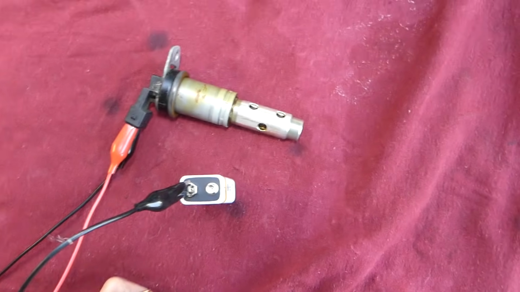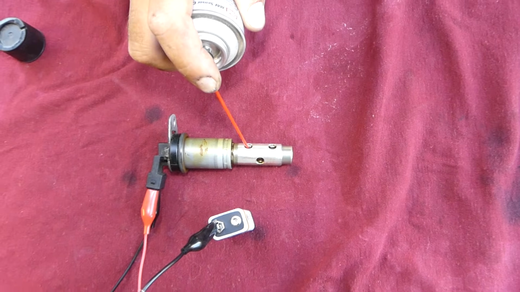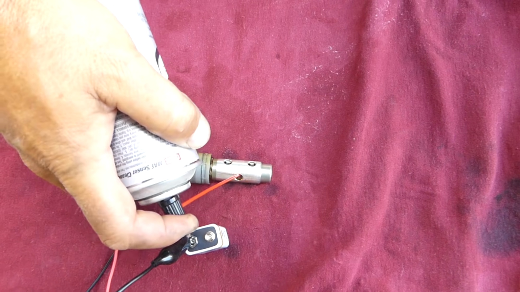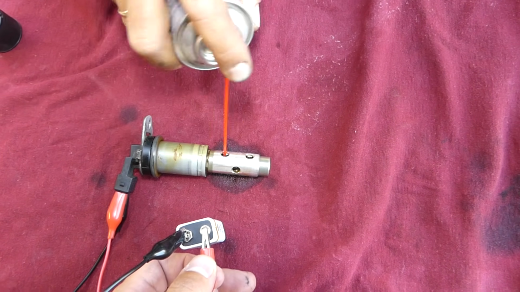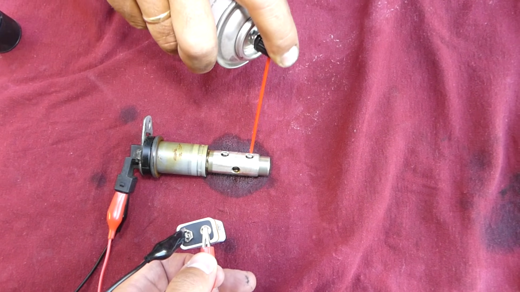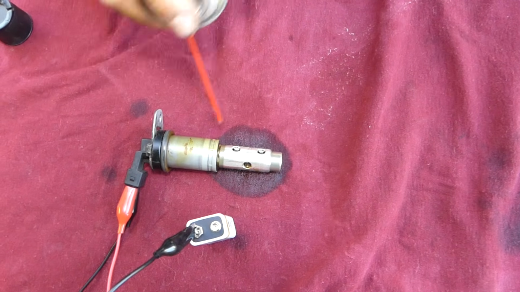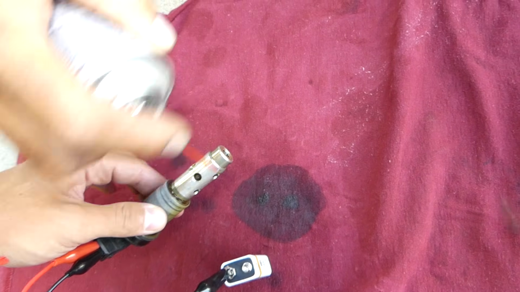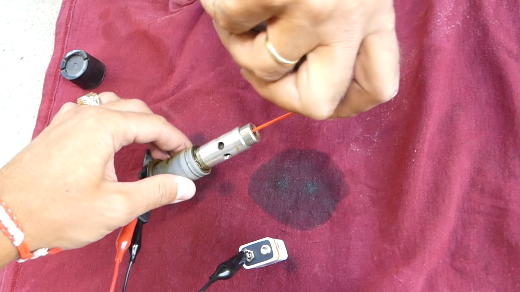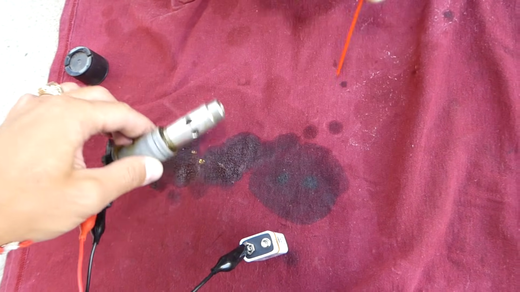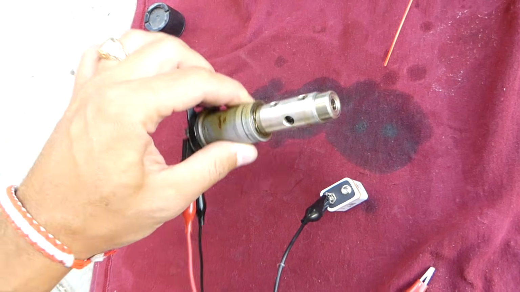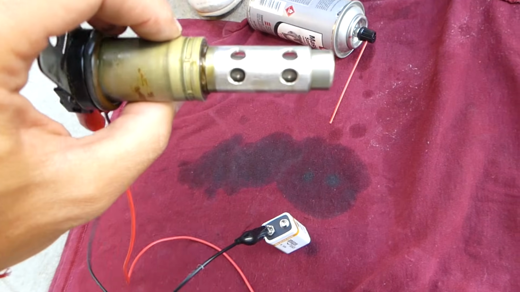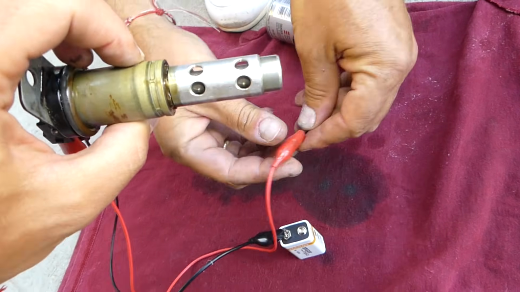Okay, so first we're going to spray it with a mass airflow cleaner inside. Spray really good. Then I'm going to move it so it opens, spray again. Okay, we're going to close it, spray. Make sure there is nothing. Okay, perfect. So make sure you do a visual inspection so you don't see anything.